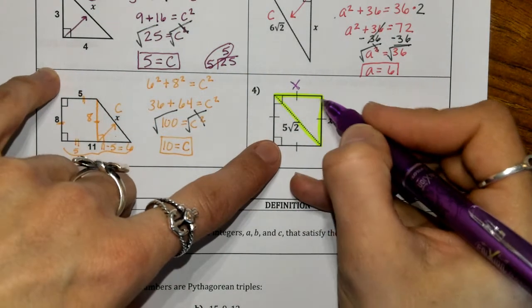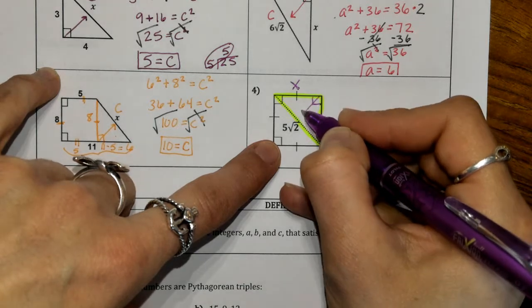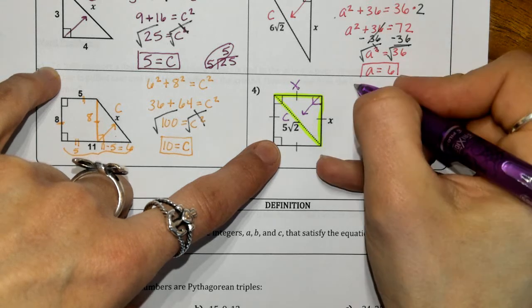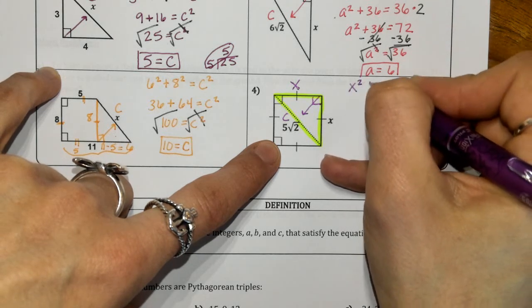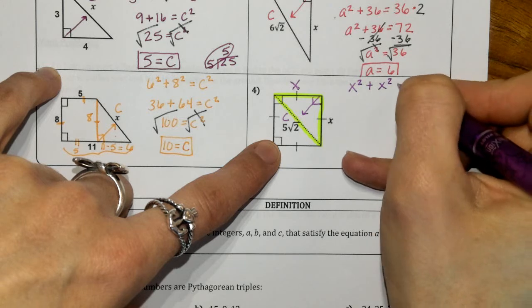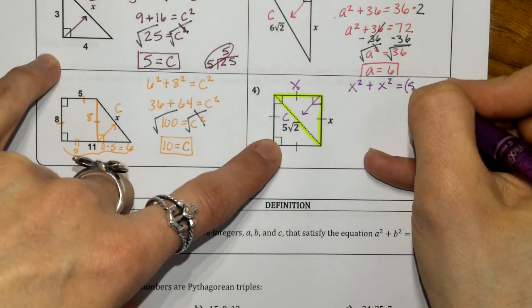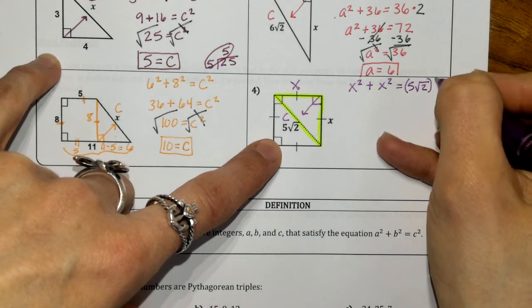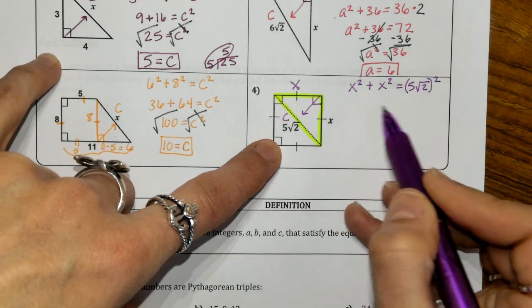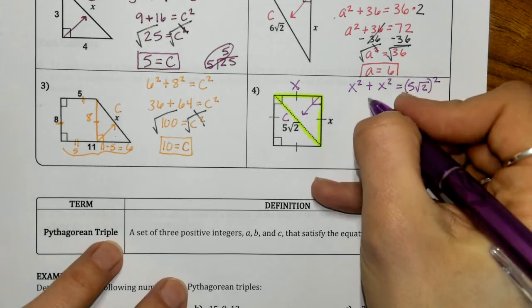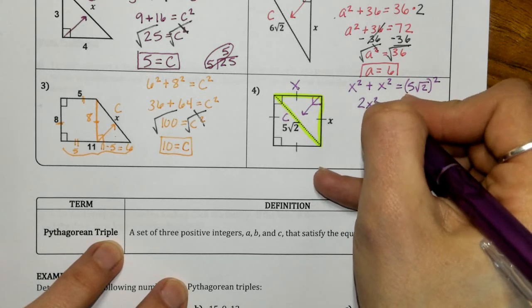So we know that this is also going to be a 90-degree angle. So here's C. We don't have A or B, but it's okay. They're exactly the same thing. So here we could just do x squared plus x squared is equal to C squared, which is 5 square root of 2 squared. Over here we have 2x squared. They are exactly the same, so we can combine them into 2x squared.